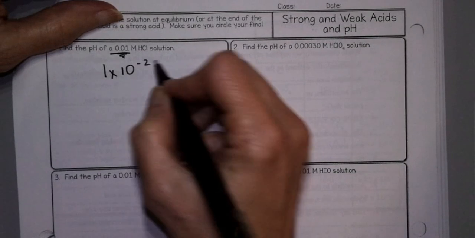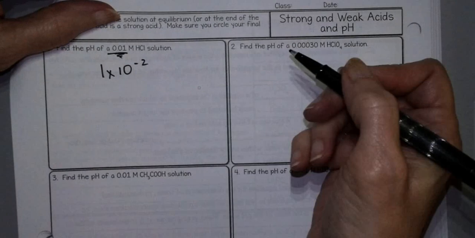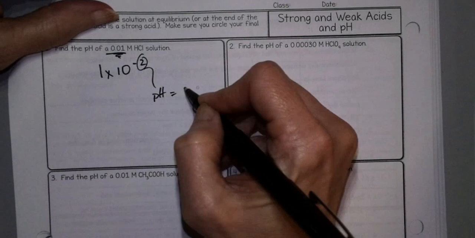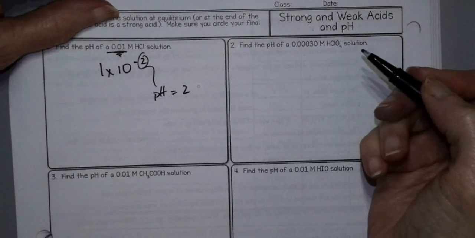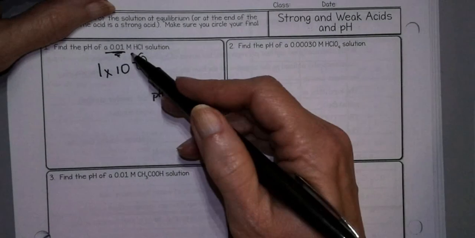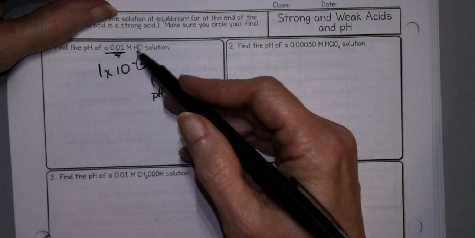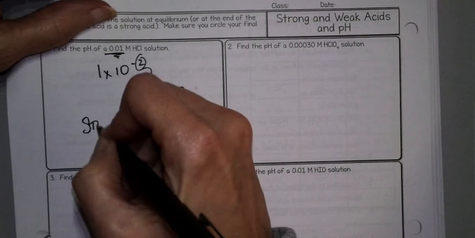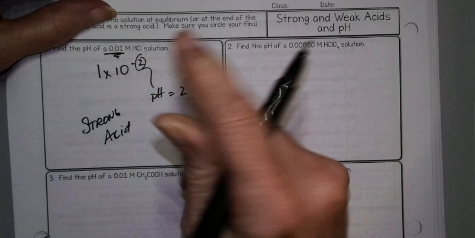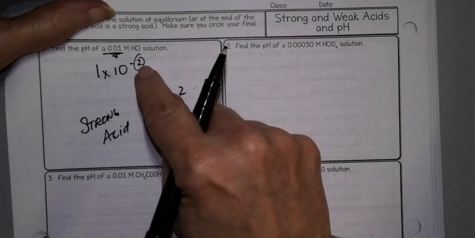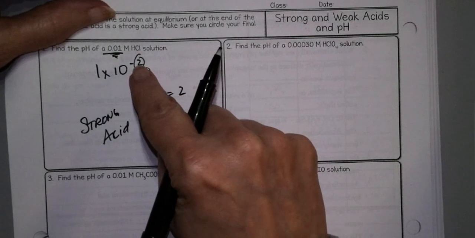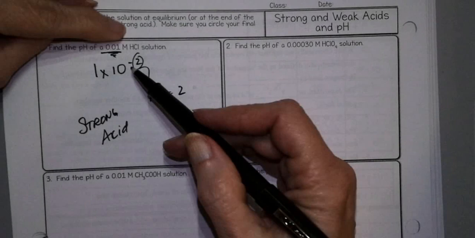That's it. The reason I say that's it is because this is a strong acid. Strong acids completely ionize in water. So how much of this 0.01, or 1 times 10 to the negative 2, hydrochloric acid solution is going to ionize? Every single bit of it. That's why we can do this. If we didn't have a strong acid, we couldn't do this. Remember, Ks are all about the reactions that don't go to completion. It's all about the weak stuff, the stuff that doesn't dissolve completely. That's what we're talking about here.